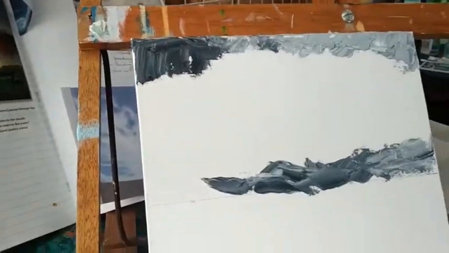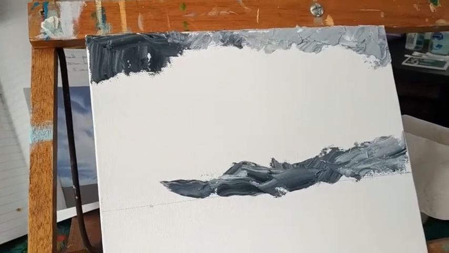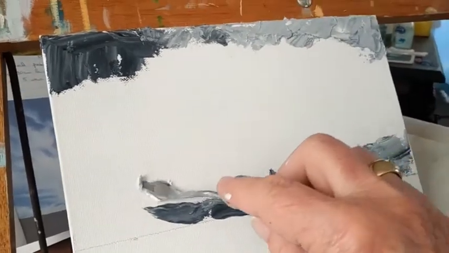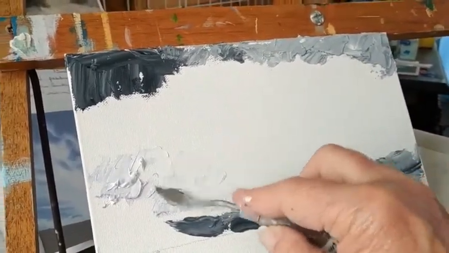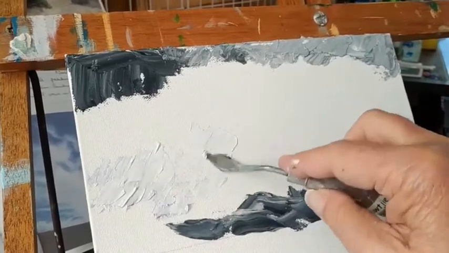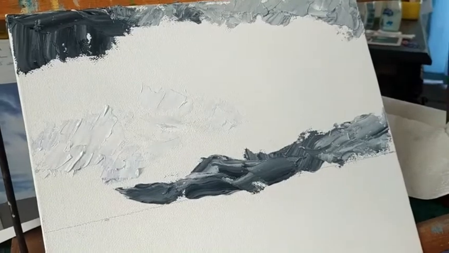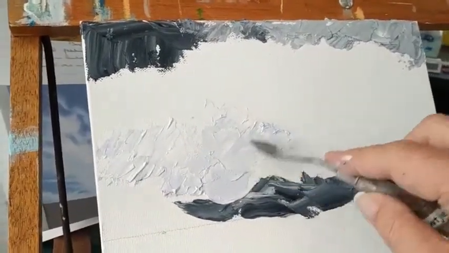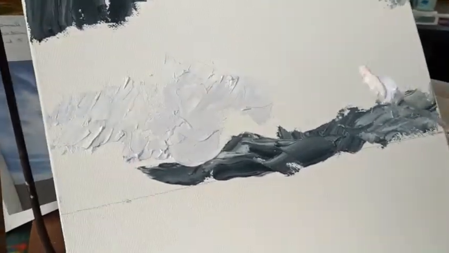I'm just putting colour down. I'm going to put a little bit of my purple white there. Putting a bit of my purple white. I'm adding a little bit of this color here at the bottom.